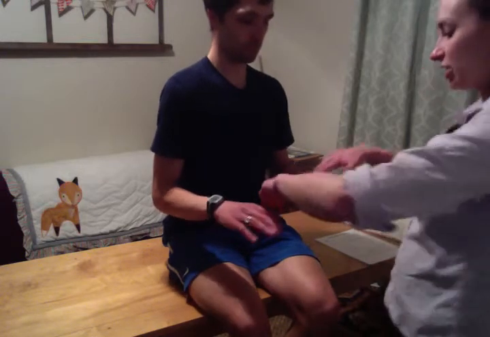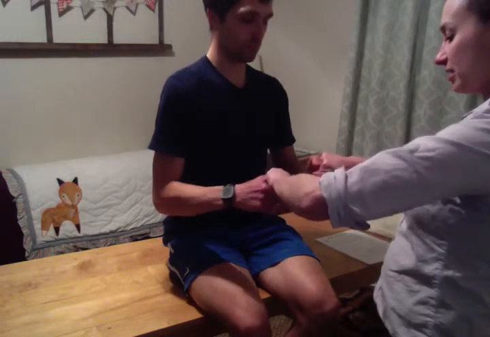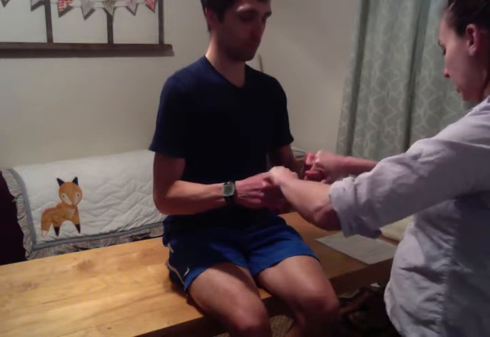So first, then I'm going to assess your grip. So grip my hands as tight as you can. Good. And then flexion, make a tight fist. And then extension is spread your fingers. Good. And then abduction is spread your fingers apart. And then adduction is bring them back together. Good. And then opposition is touch your thumb to your fingers.